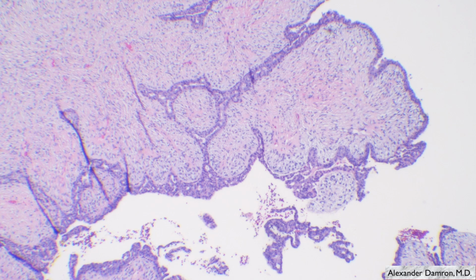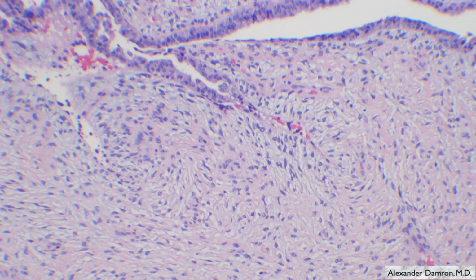And when you see that, and again, we're talking about core biopsies, okay? That's something that should alert you to say, you know what, maybe we should take this out. So now you're on alert a little bit and we're going to go higher power.